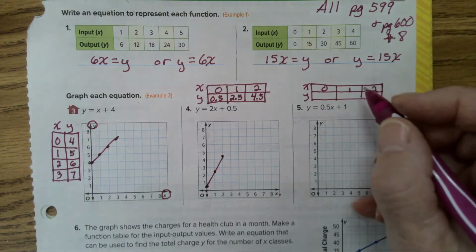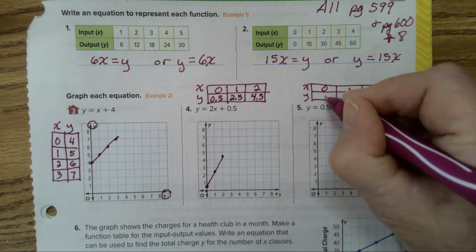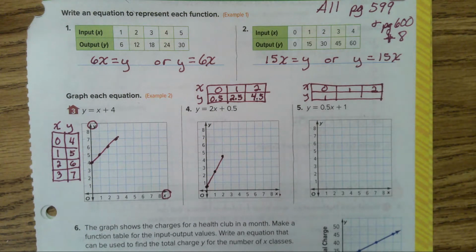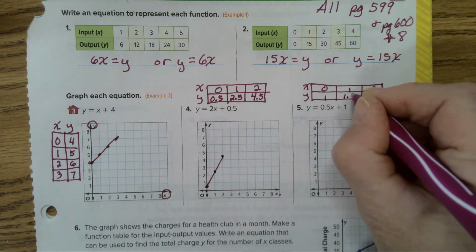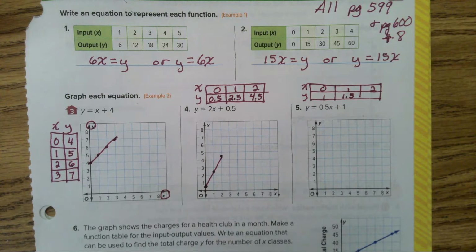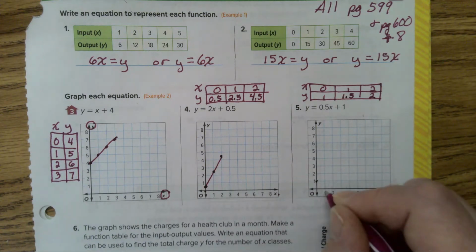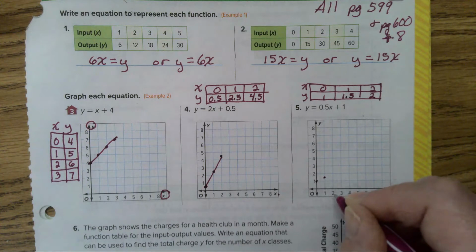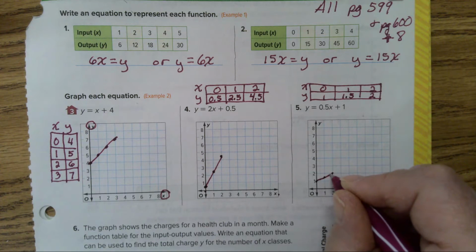And this one. 0 times 0.5 is 0, plus 1 is 1. 1 times 0.5 is 0.5, plus 1 is 1.5. 2 times 0.5 is 1, because 2 halves equals a whole, and 1 plus 1 is 2. Let's graph it. 0, 1, 1, 1.5, 2, 2. Oh, that one makes a straight line too, doesn't it?